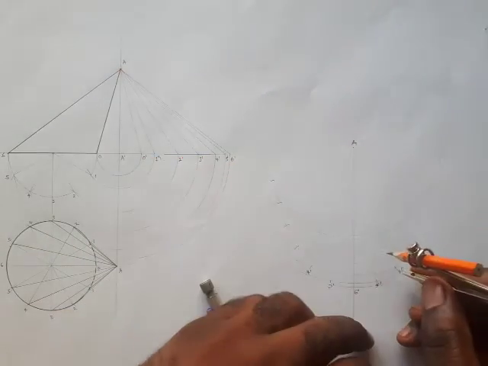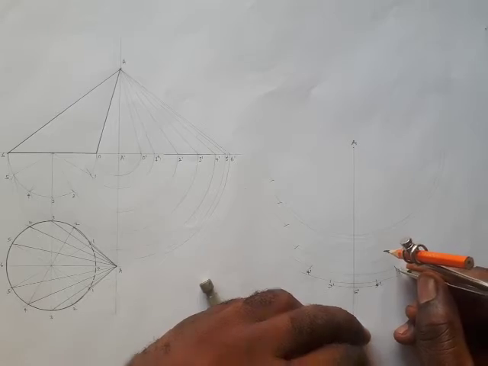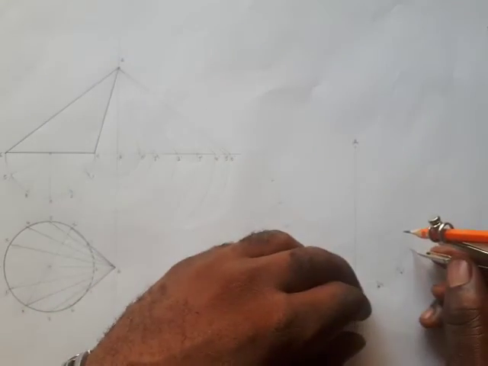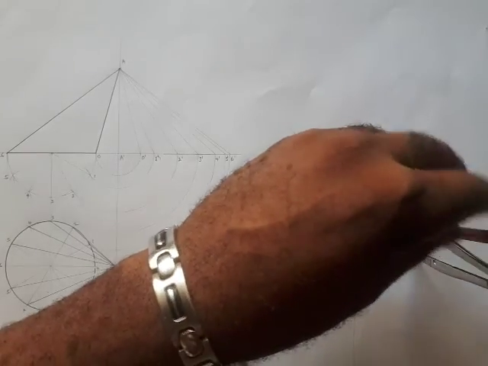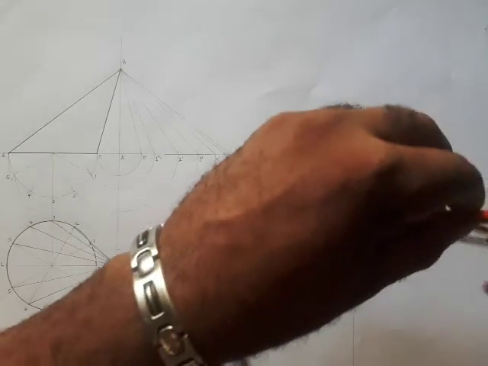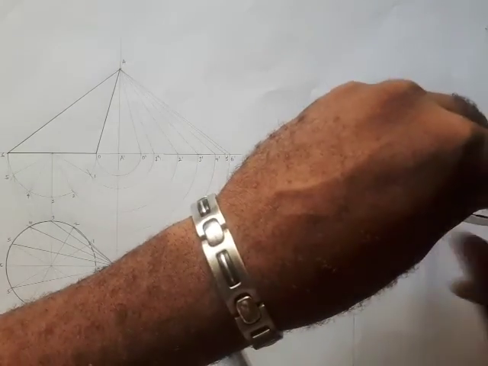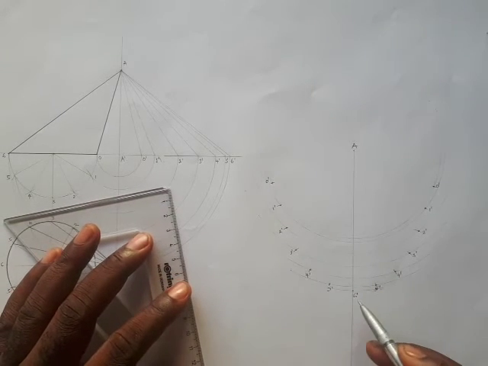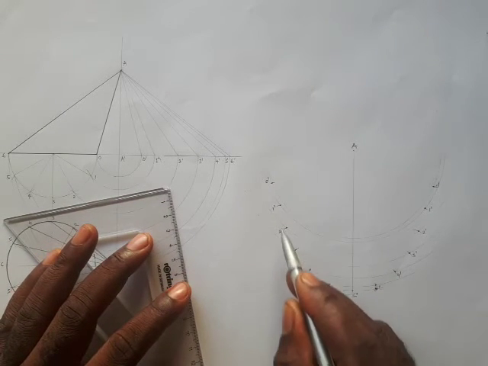So you come over and do the same thing here. Cut the arc next to it. Needle here, cut the arc next. Needle here, cut the arc next, and finally you needle here and cut the arc next. Okay, so here you have it. 6 prime 5 4 3 2 1 0.